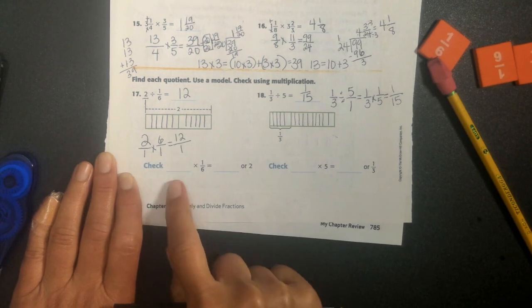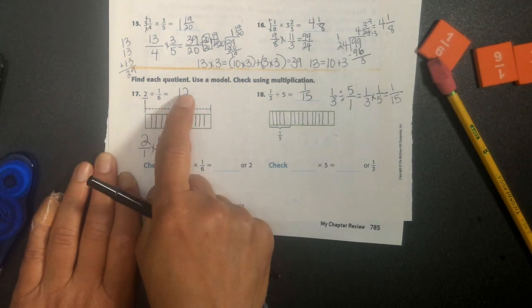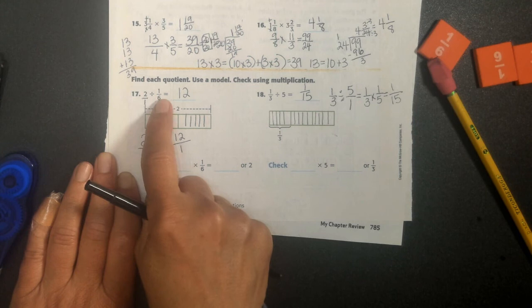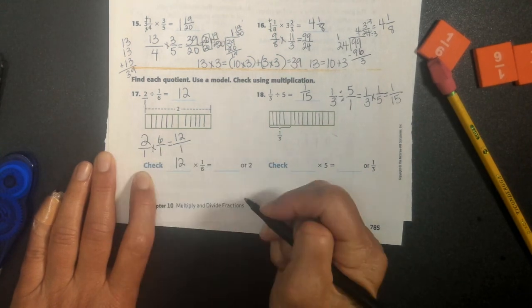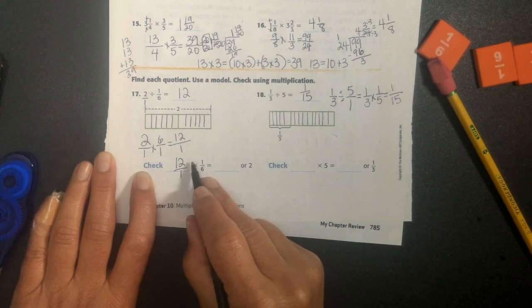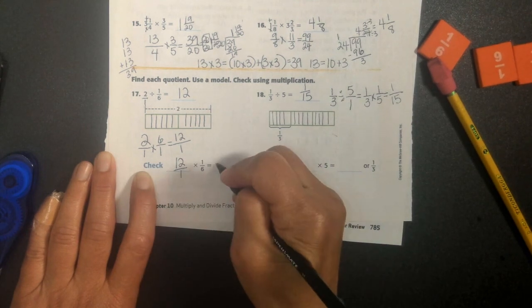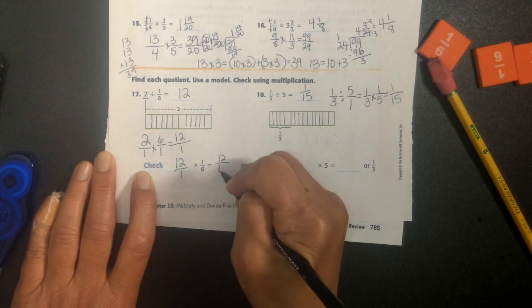We can double check and make sure, because of my inverse operation: if 2 divided by 1/6 is 12, then 12 times 1/6 should be 2. So we'll check it. 12, right? It's going to be 12 over 1 to do my fractions. 12 times 1 is 12, and 1 times 6 is 6.